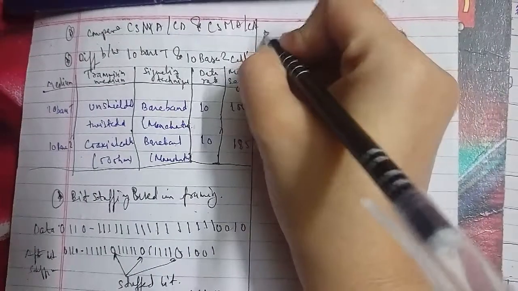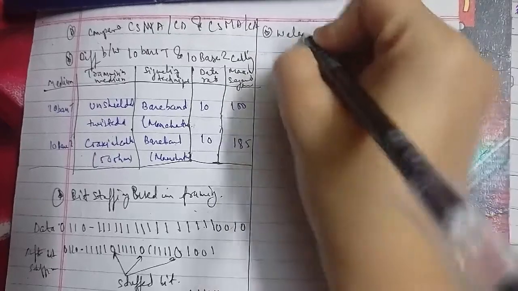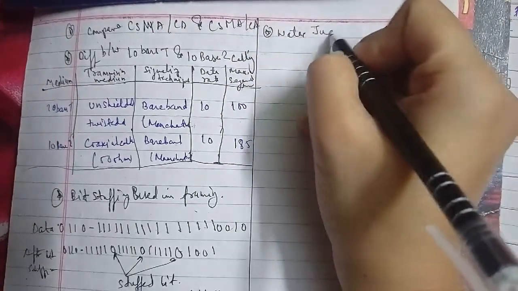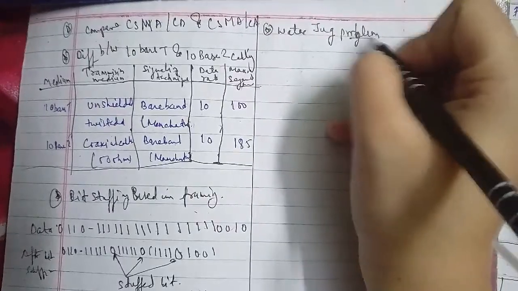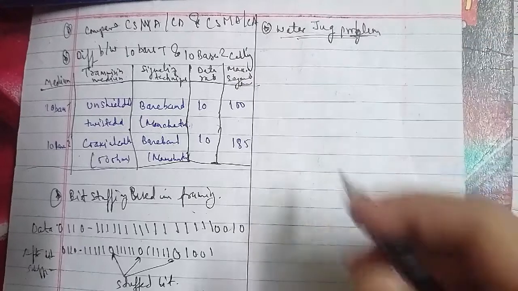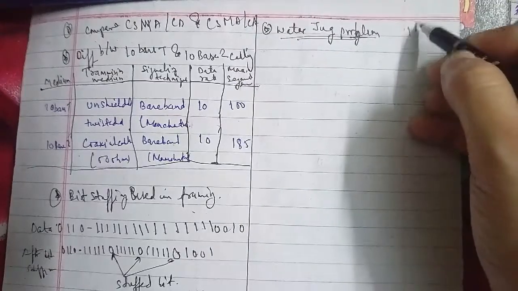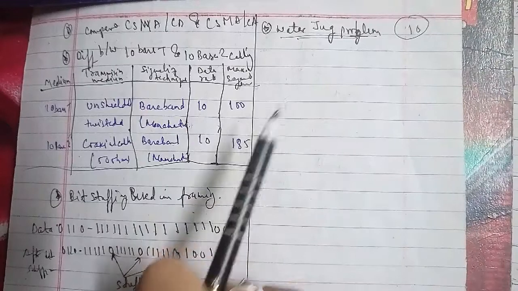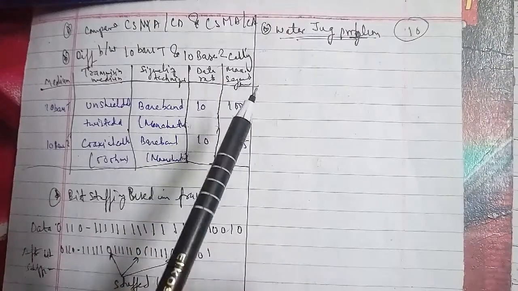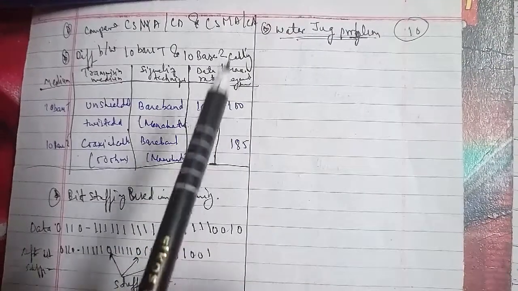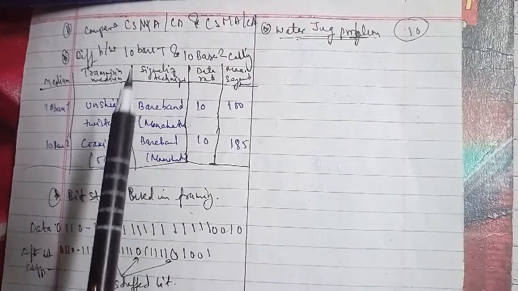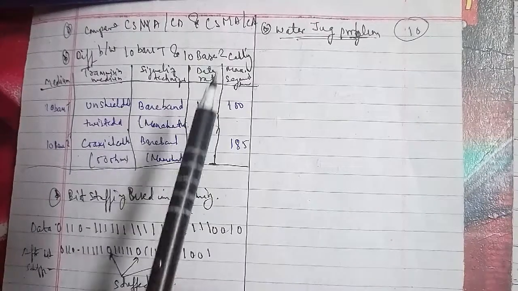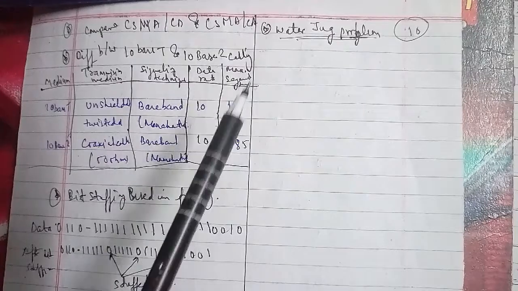Now we'll discuss the water jug problem. This has been asked for 10 marks in 15-16. In the water jug problem, you are given two jugs, a 4 liter and a 3 liter one, and neither has any measuring marker on it, and there is a pump that can be used to fill the jugs with water. How can you get exactly 2 liters of water into the 4 liter jug?